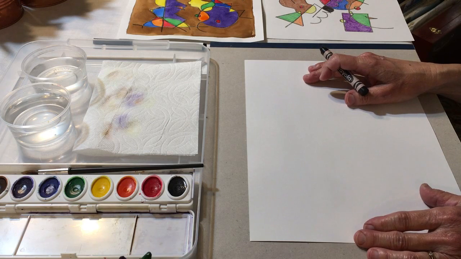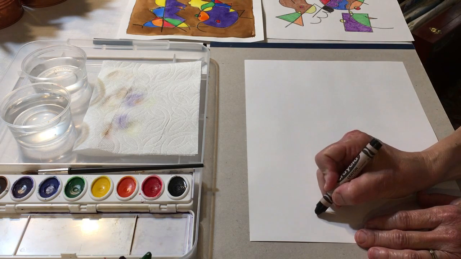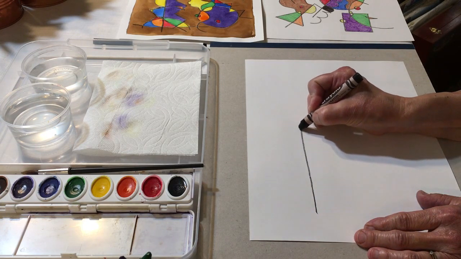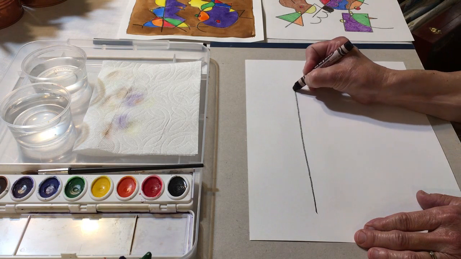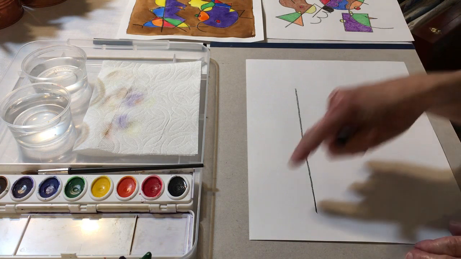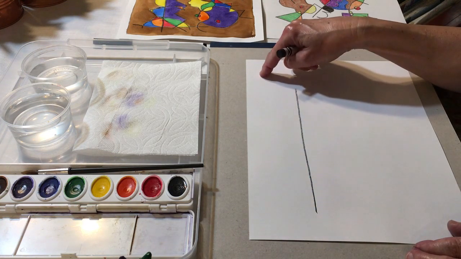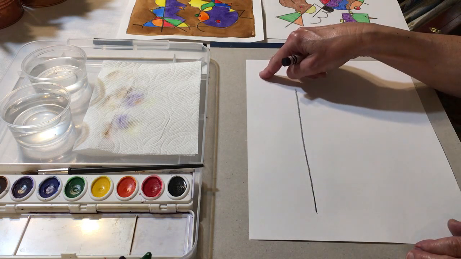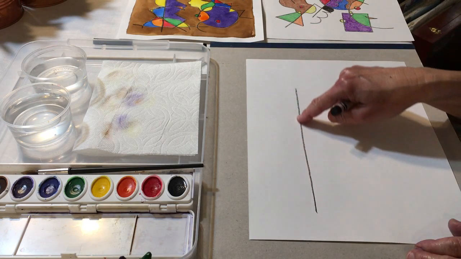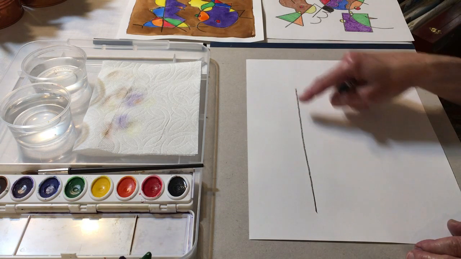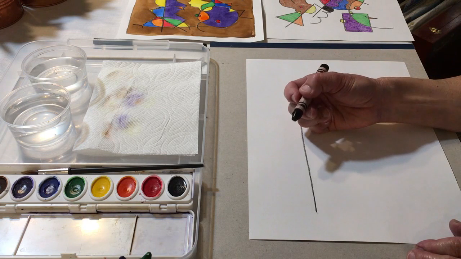So when I say let's draw a horizontal line, I'm going to draw my horizontal line here. But maybe you want to put yours here, or maybe you want to put it up here. You put it where you want, but let's make one horizontal line. And let's make it pretty long. Okay, not a little one, let's make it long. And then we're going to add a curved line.